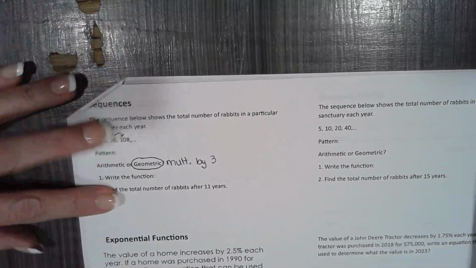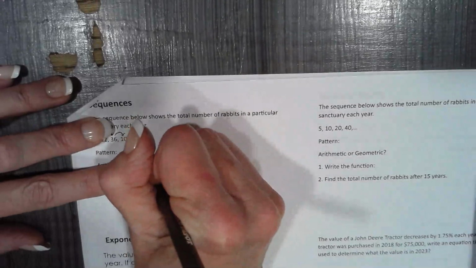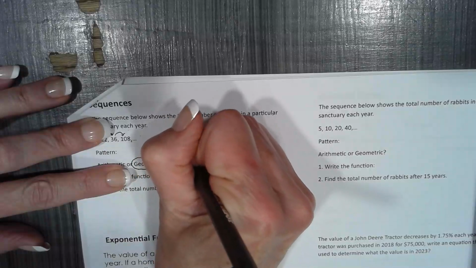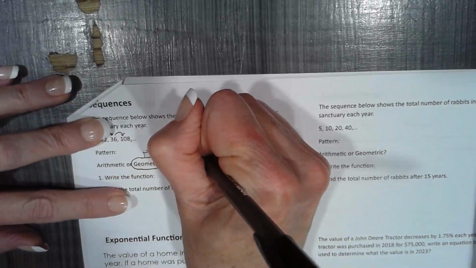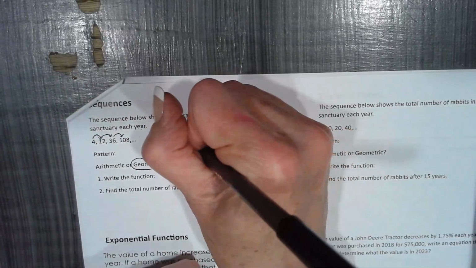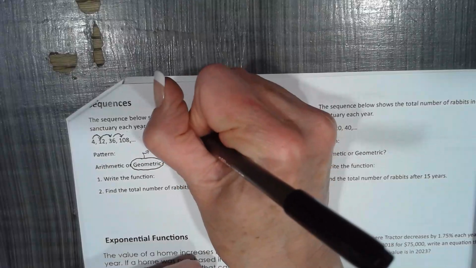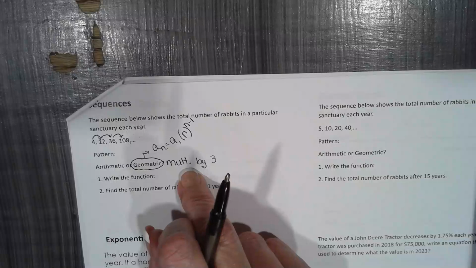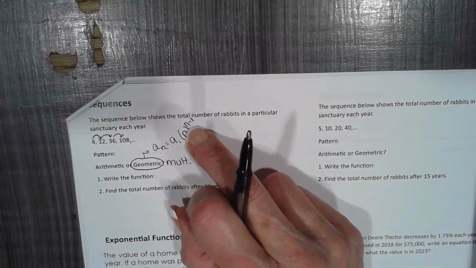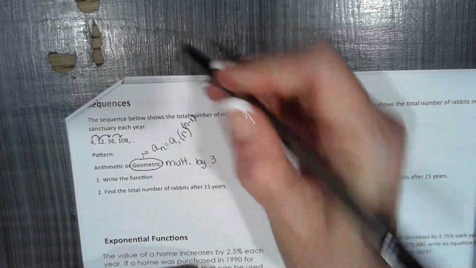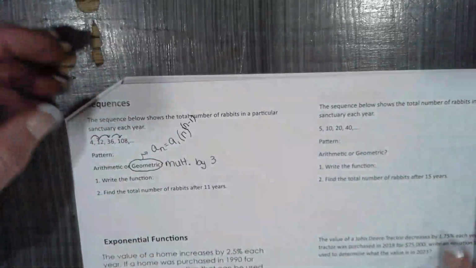Write the function. Well, for geometric, the function looks like this. A sub n equals a sub 1 parentheses r raised to the n minus 1. And if you remember on the previous page, we said multiplying and dividing is exponential. Well, look at your function. It has a power of n minus 1, and I'm going to put that in parentheses because if you're plugging a number in, that would need to be in parentheses.